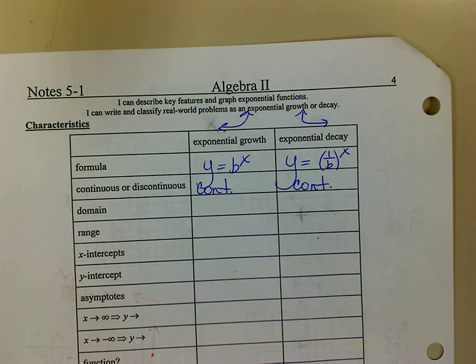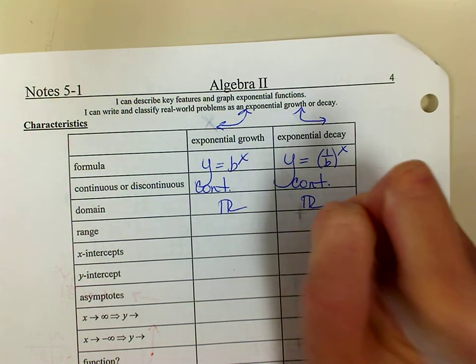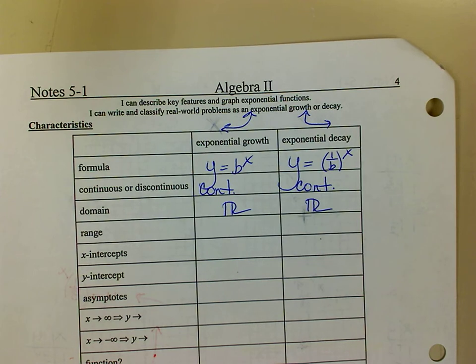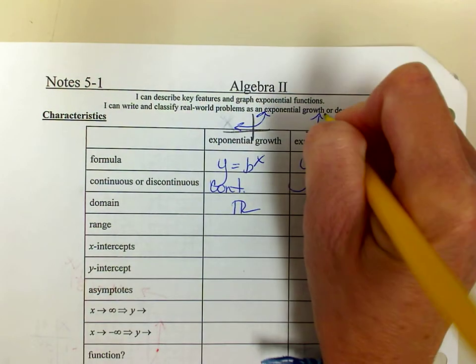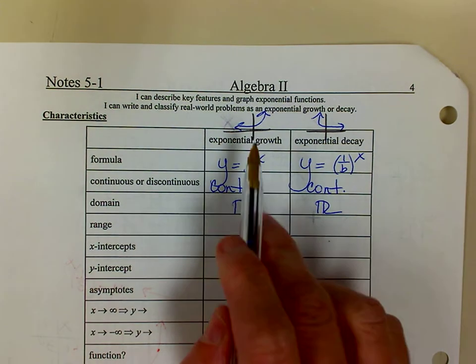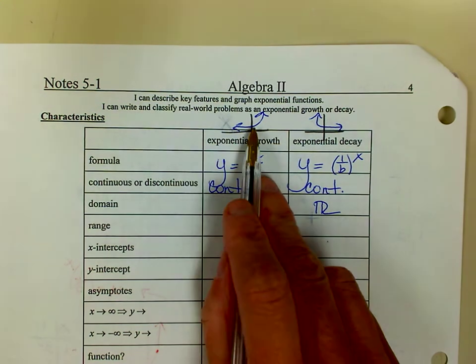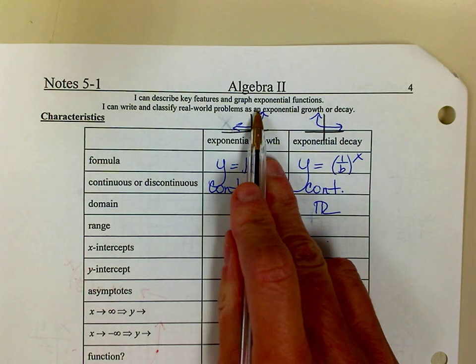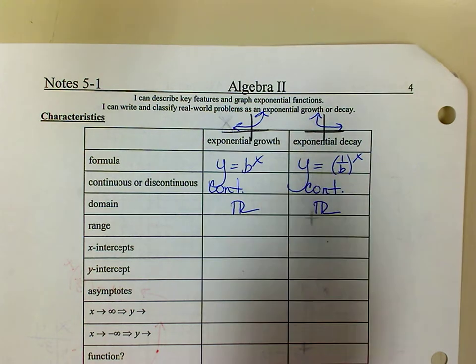All right, the domain for growth and decay are both going to be all reals, but the range is not. Let me draw in the XY axis. Okay, so these are just the basic growth and decay graphs. So it looks like on this one the range is everything above 0, and this one the same thing, everything's above 0.